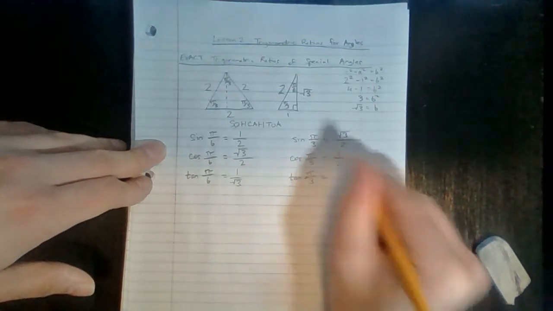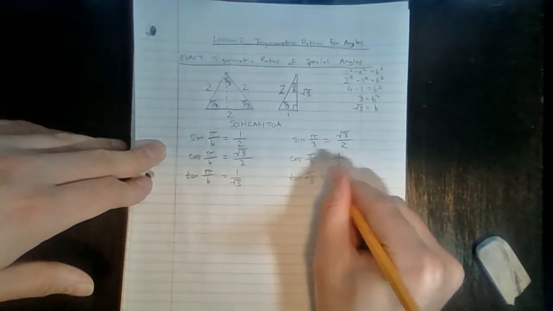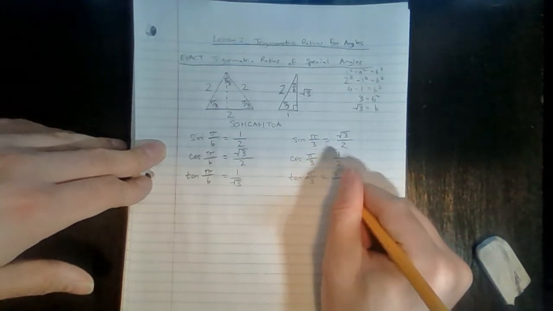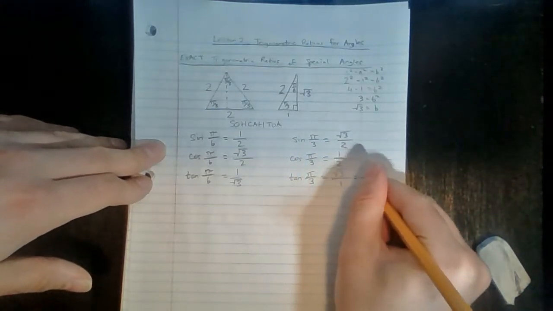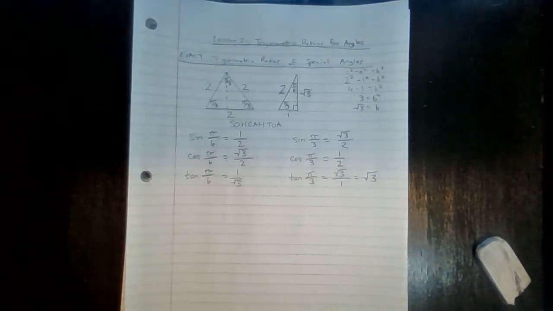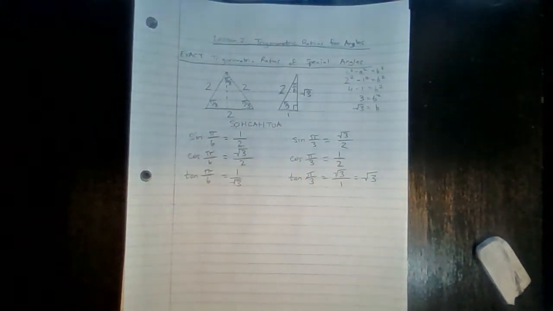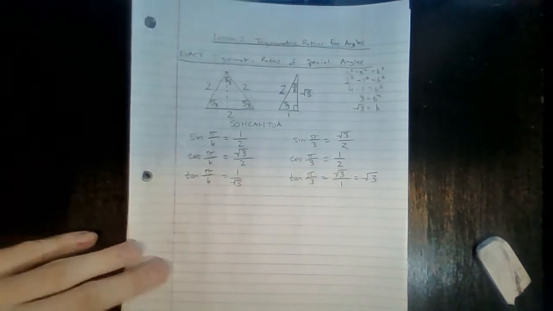Cosine, adjacent over hypotenuse, 1 over 2. And now tangent, opposite, square root of 3 over adjacent, which is 1, or we can rewrite that as just the square root of 3. So these are two of our angles that we're going to use for these exact trigonometric ratios, two of our special angles.